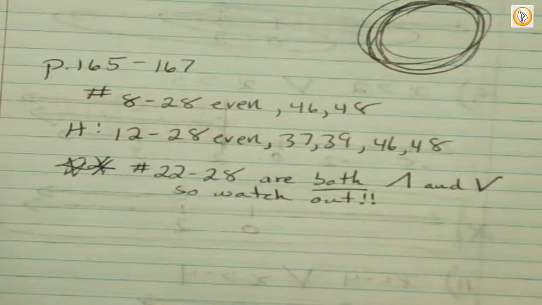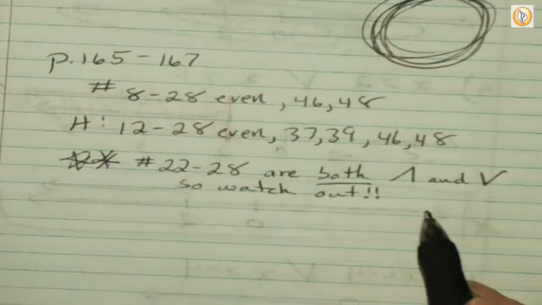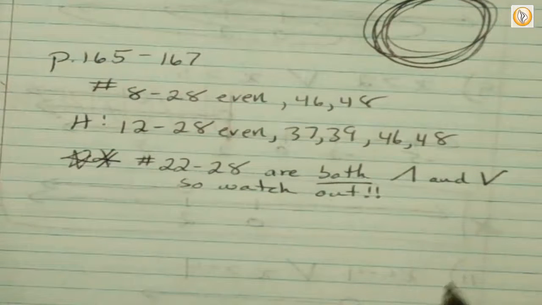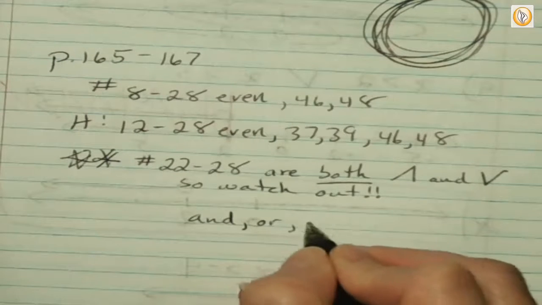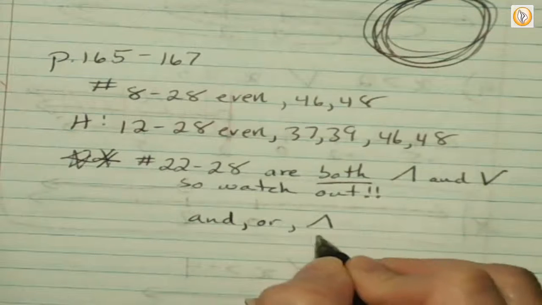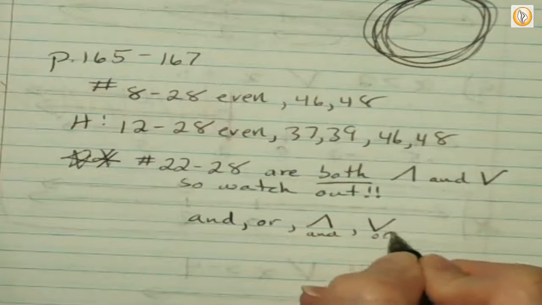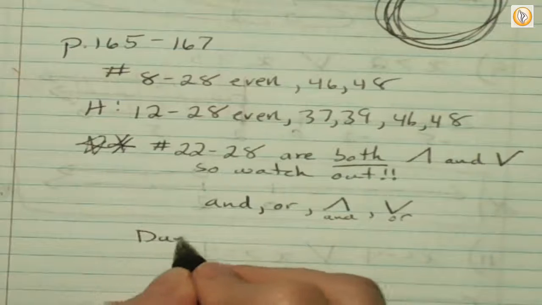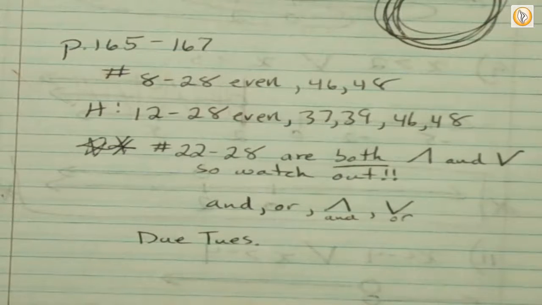I'm so glad we didn't have that on the test. Well, be careful. They're going to throw in there both ands and ors, and you've got to make sure. Be very, very careful. It could be and, or, that's and, or. So be very careful with that. This is due Tuesday. Tomorrow we start our new chapter.